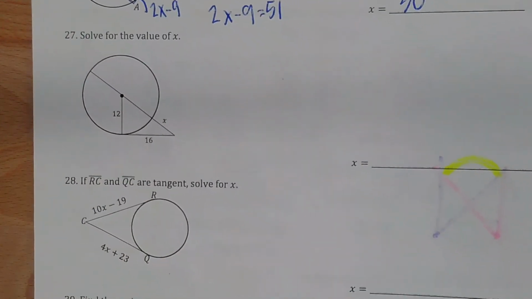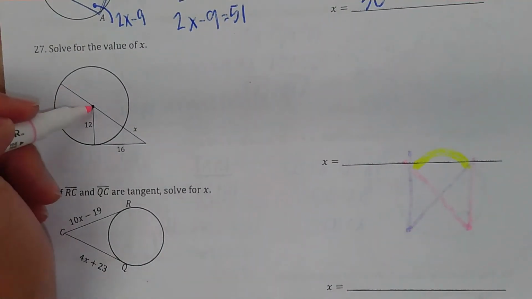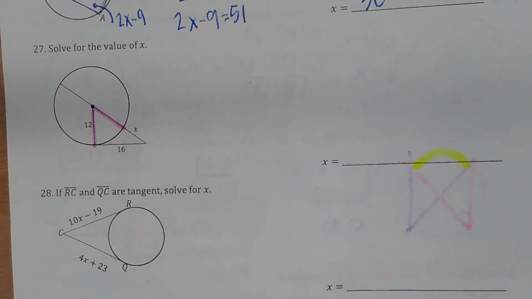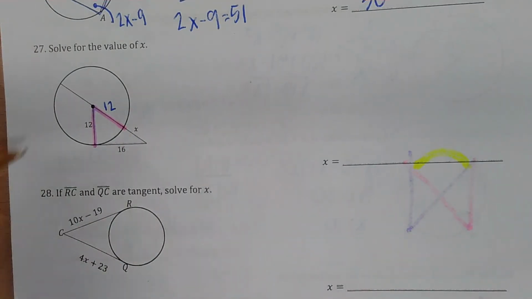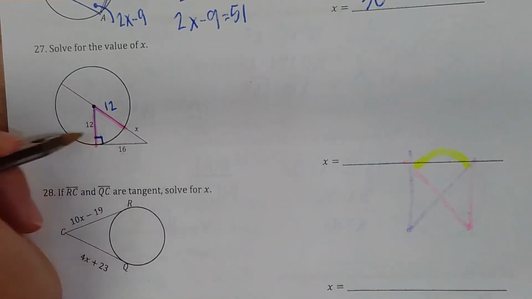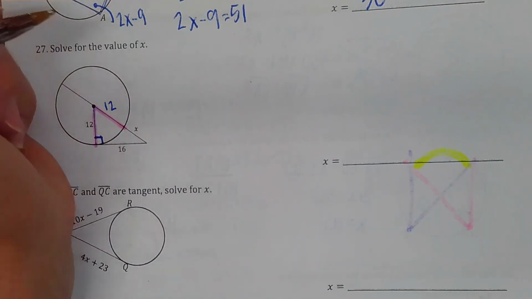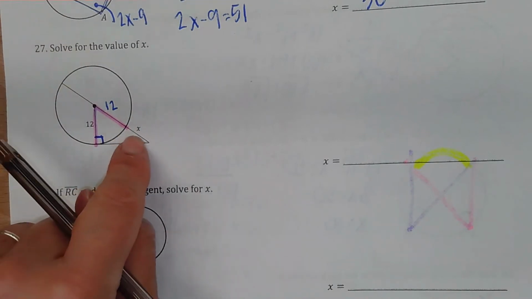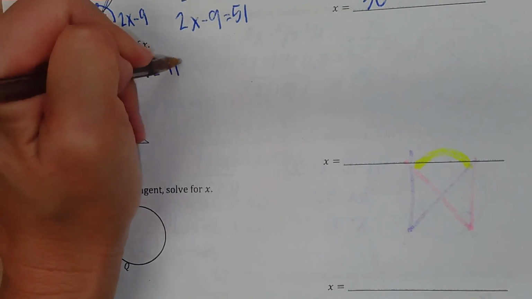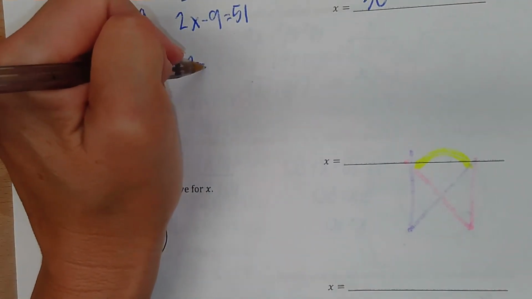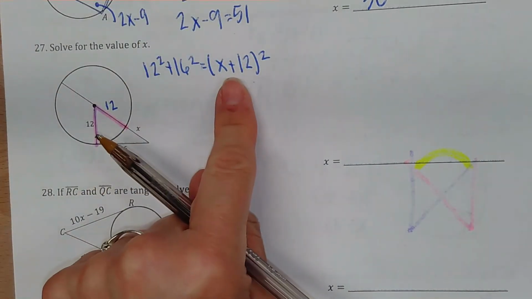Okay, next up, number 27, probably the trickiest one on the study guide. Hopefully you guys see that, hey, here's a radii and here's a radii. This is 12, so this has to be 12. This is tangent to a radii, which means it has to be perpendicular. Lo and behold, we have a right triangle. So we are going to use the Pythagorean theorem to solve for x. We're going to do 12 squared plus 16 squared equals x plus 12 squared.